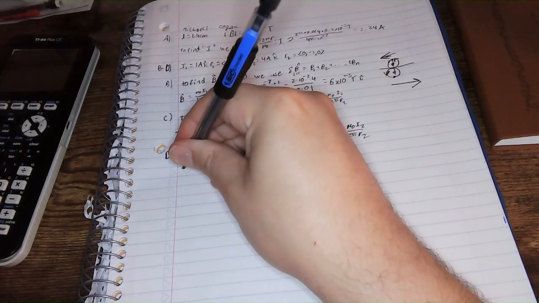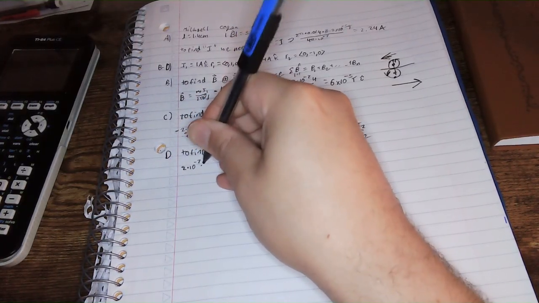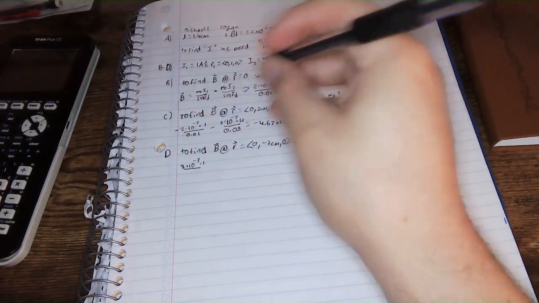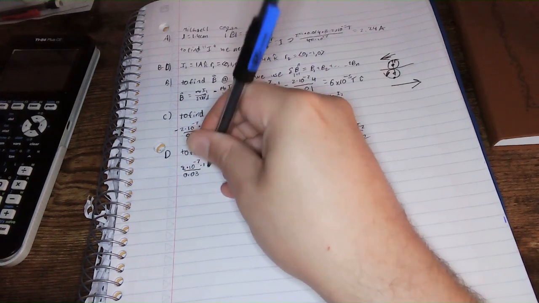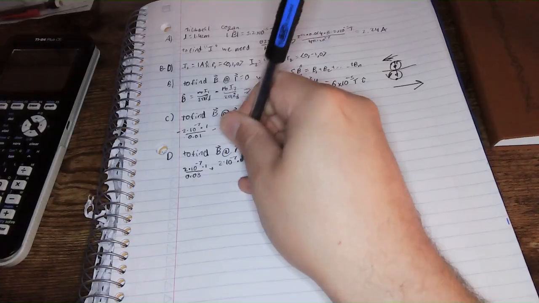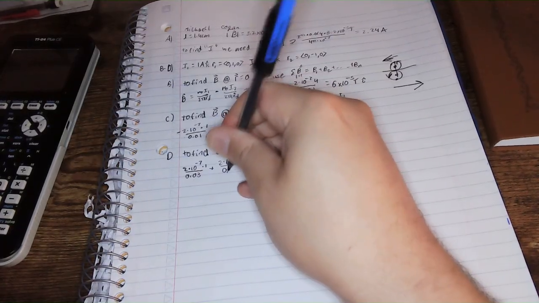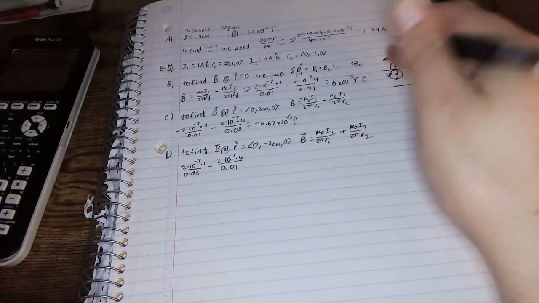So now that we know that these are both positive, we just plug in our values, right? So we have 2 times 10 to the negative 7 times 1 divided by 0.03, since they just swapped, and 2 times 10 to the negative 7 times 4 divided by 0.01, since it has to move up in the positive direction for each.